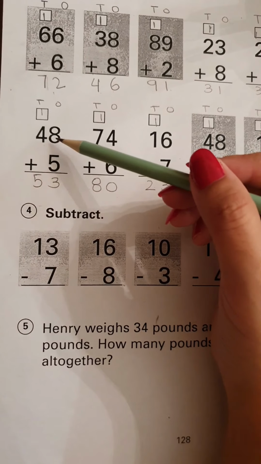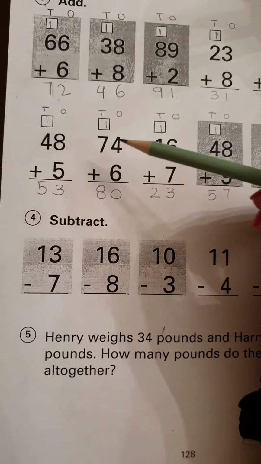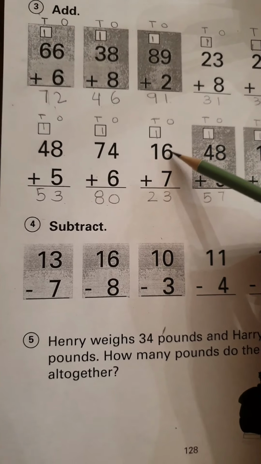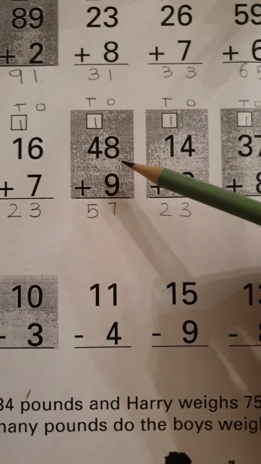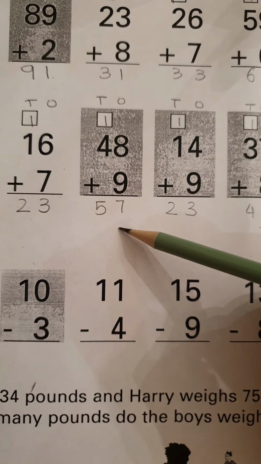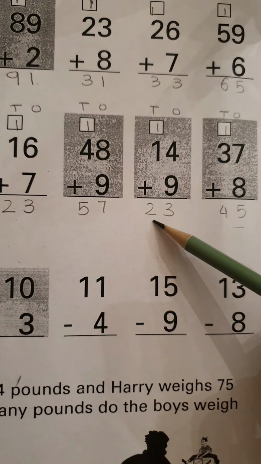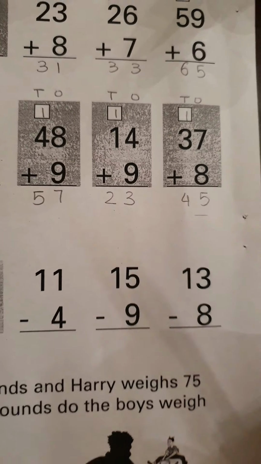Now we have 48 plus 5 is equal to 53. 74 plus 6 is equal to 80. 16 plus 7 is equal to 23. 48 plus 9 is equal to 57. 14 plus 9 is equal to 23. At last we have 37 plus 8 is equal to 45.